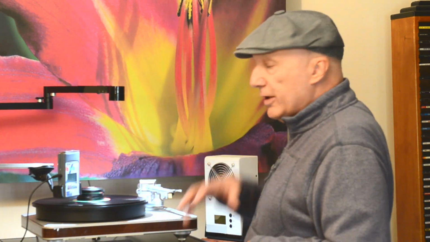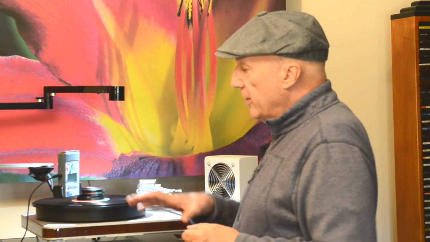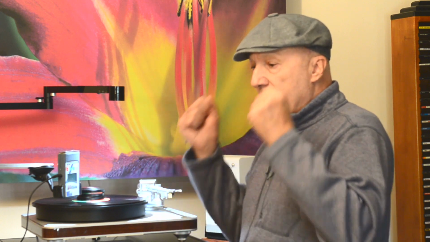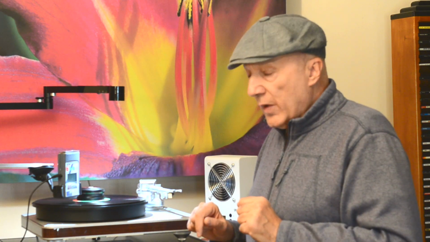Now, the only way of eliminating the charges on a record is with air ionization. So there are air ionizers that are specifically made for this use for turntables, and I believe that the way they work is that they just flood the surface with positive and negative ions and neutralize the surface.